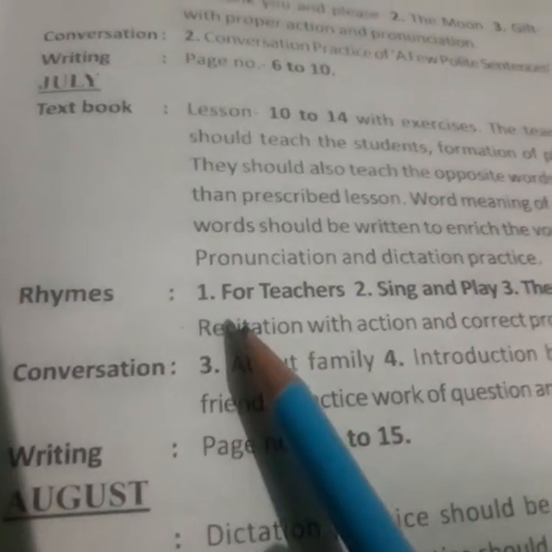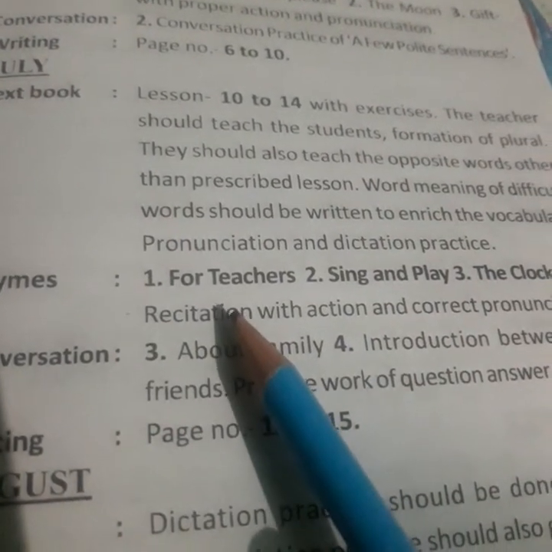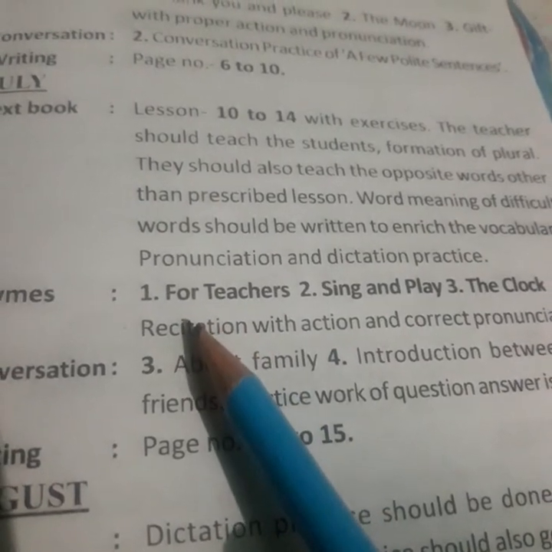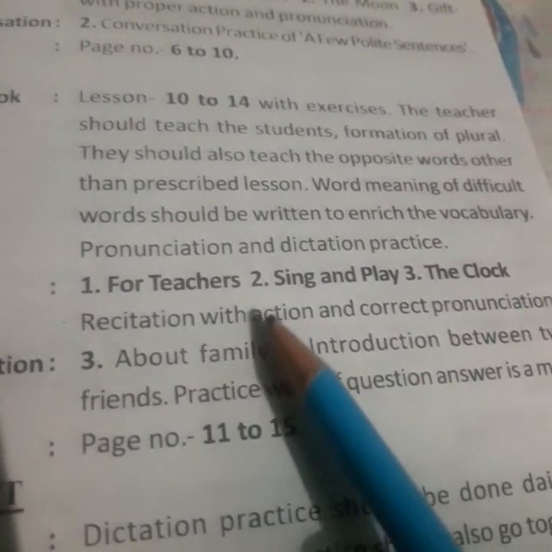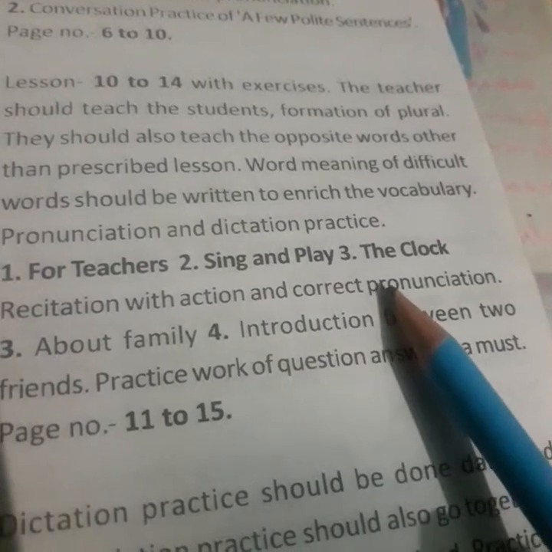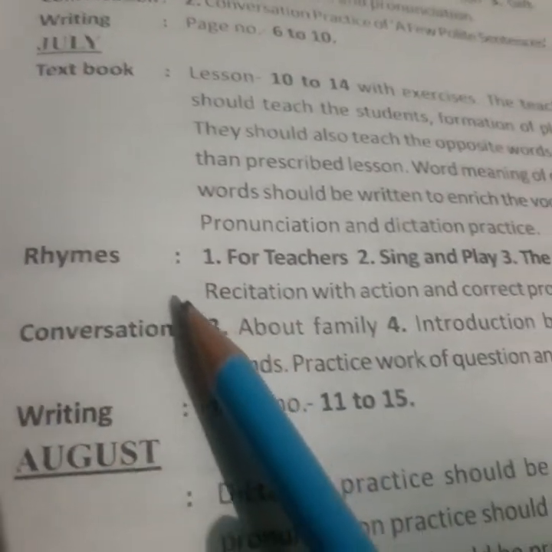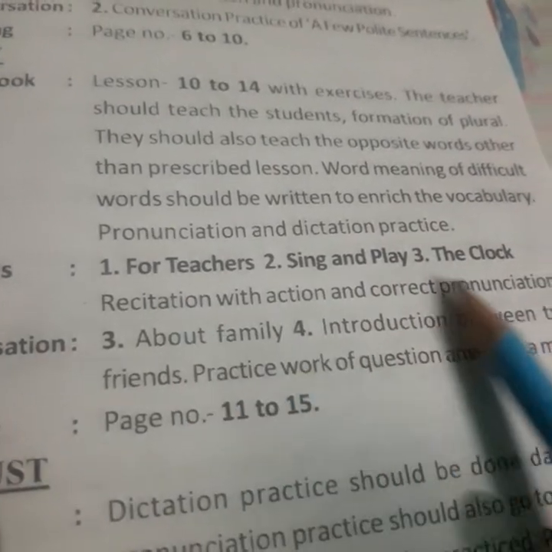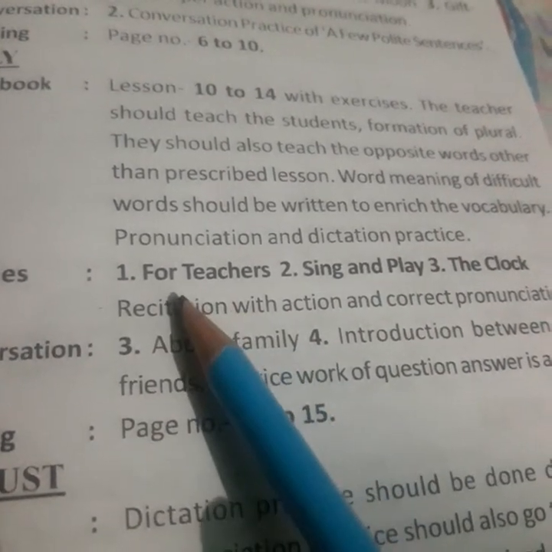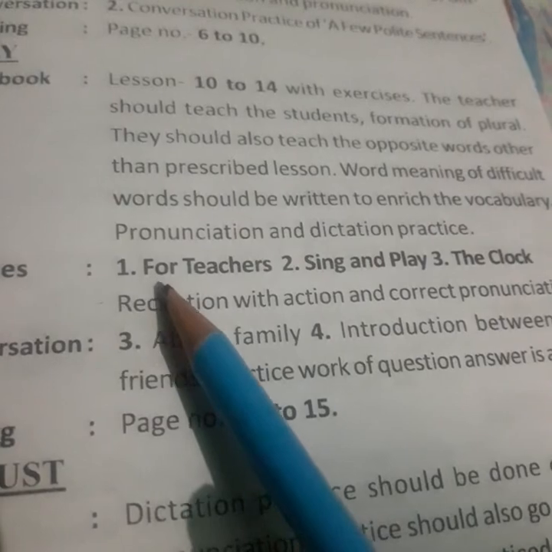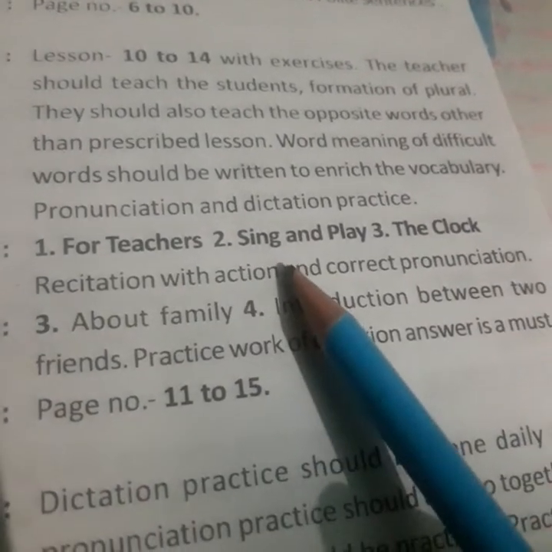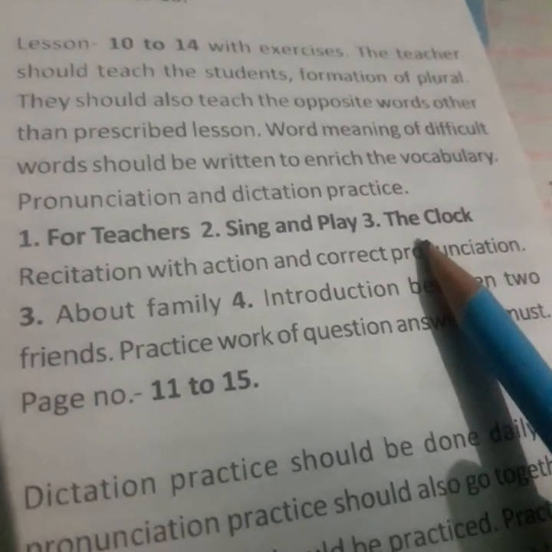In rhymes, you have to practice first for teachers, second sing and play, and third the clock. All these three are rhymes.